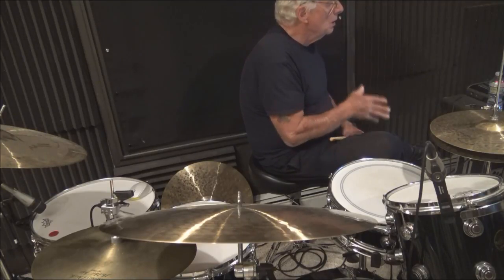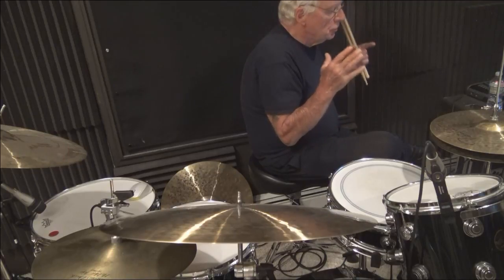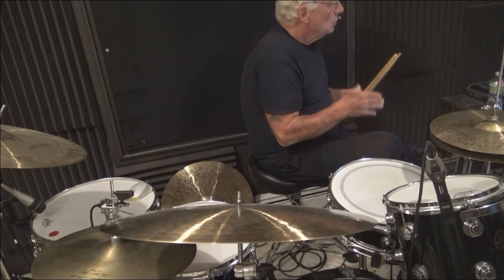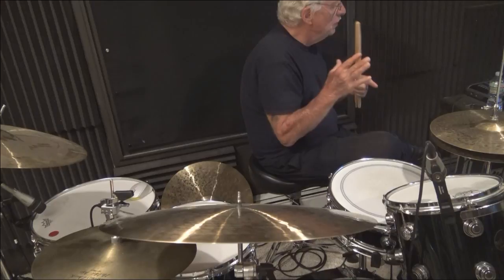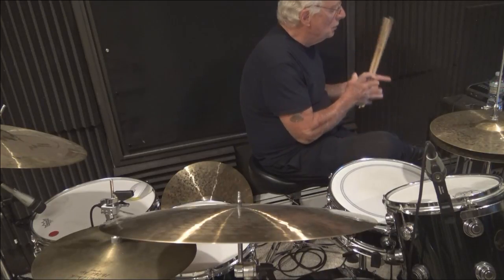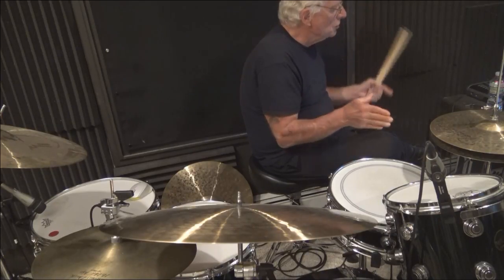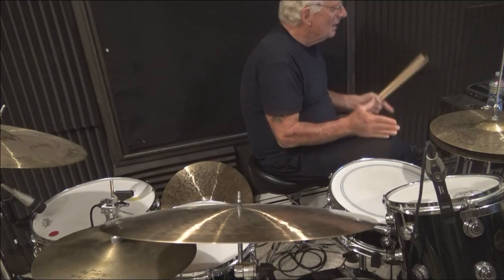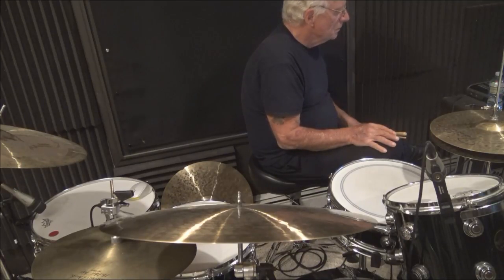Now here comes the concept of Stick Control. George Lawrence Stone intended for you to equalize your right and equalize your left, strength-wise and sound-wise. That is the Stick Control book, one of the primary reasons.